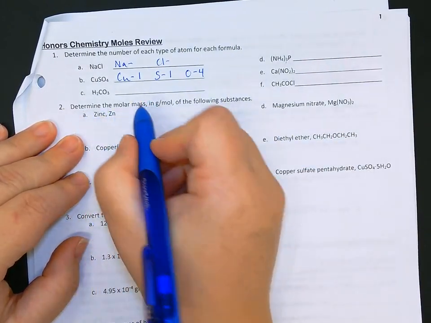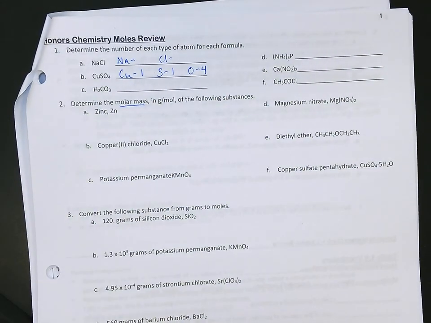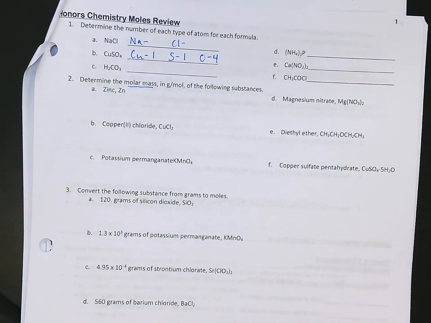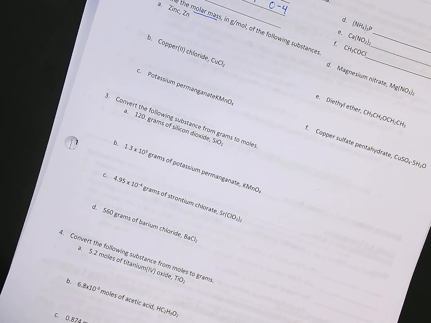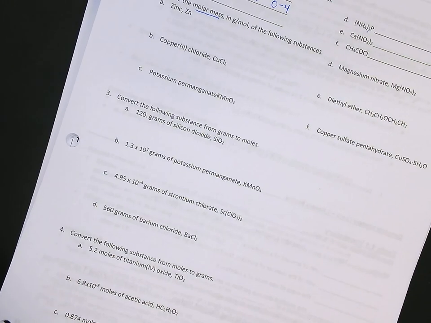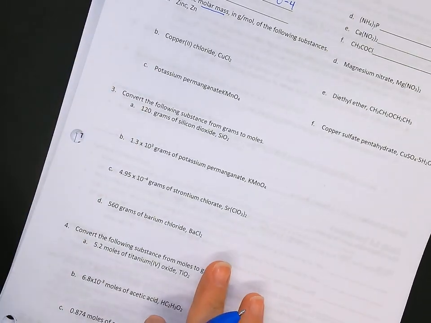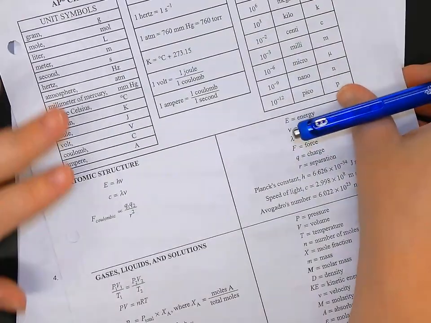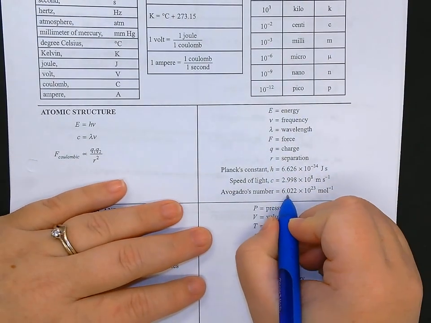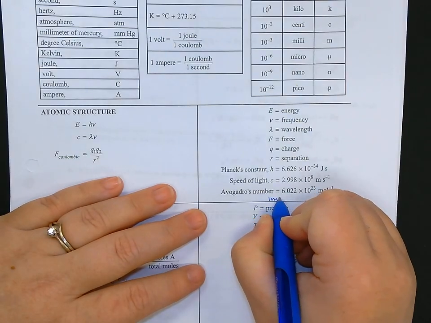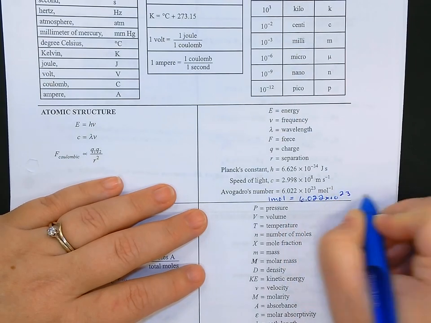For the second part, we're determining the molar mass. So let's talk about what that means. Molar mass is the mass of 1 mole of a chemical. So a mole is a way to count our substances, to count how much of a chemical we have. Sorry, I'm grabbing my periodic table, and our equation sheet. So let's review that. A mole is listed here. It is Avogadro's number. So 1 mole of something is equal to 6.022 times 10 to the 23rd things.